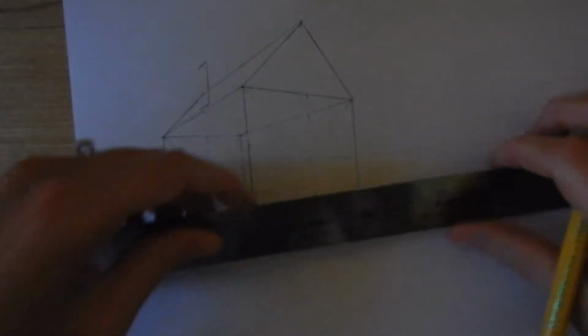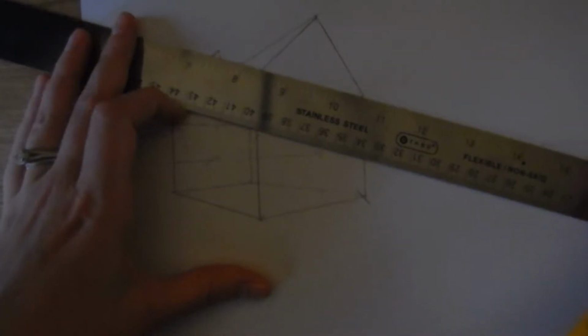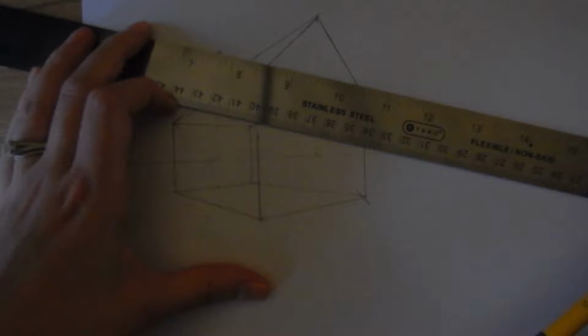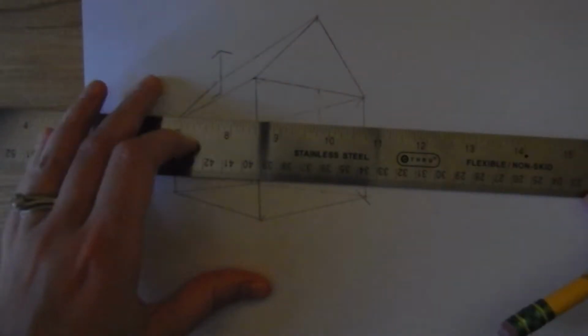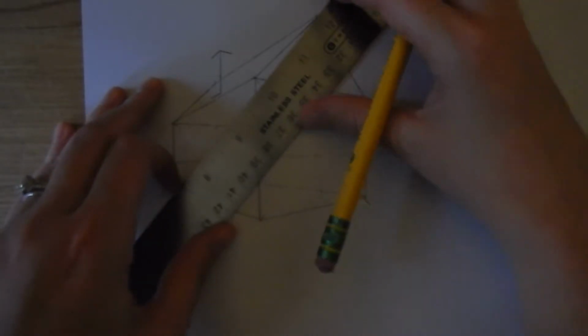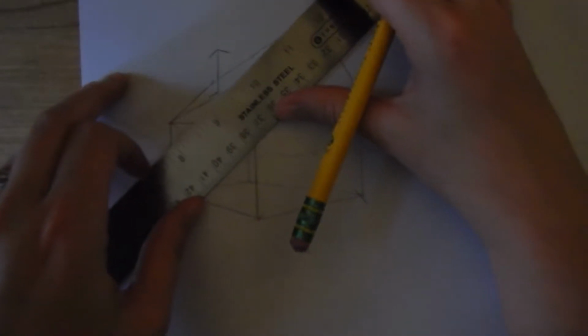Just like putting a little box on top of another box. Except for this line at the bottom is still going to follow the line of the roof. Because you can't have it go inside your house now.